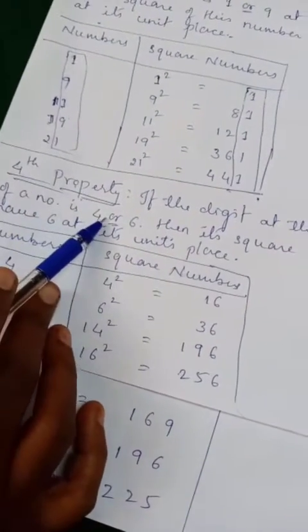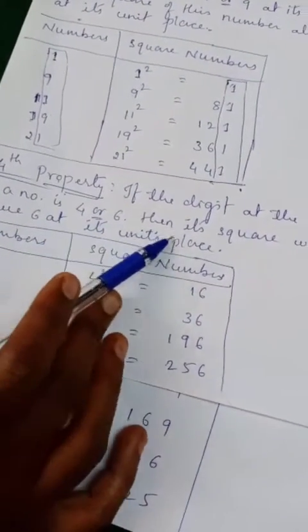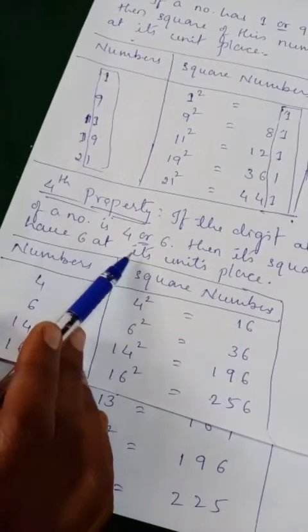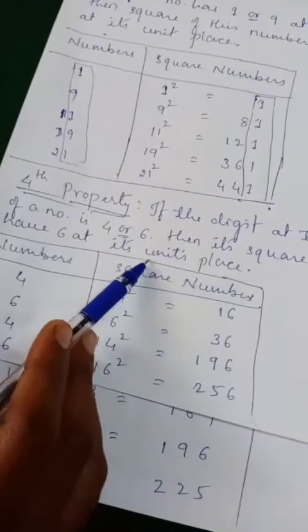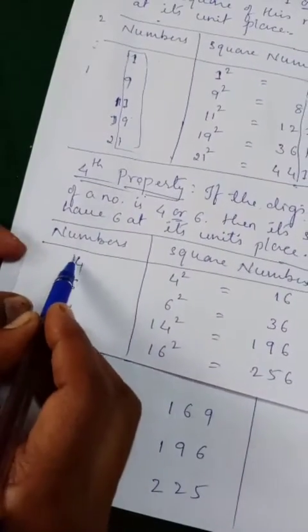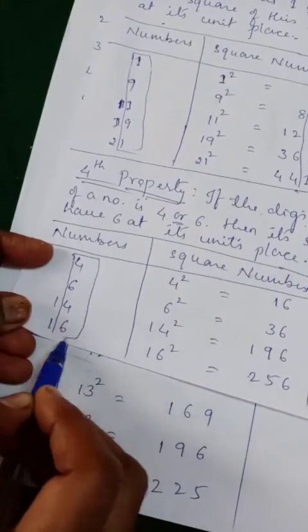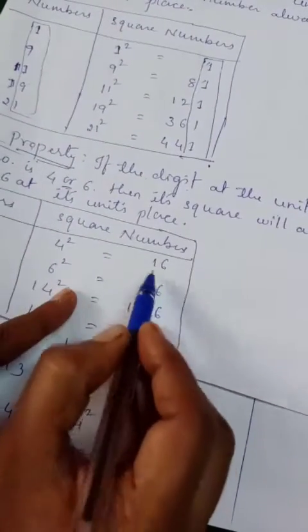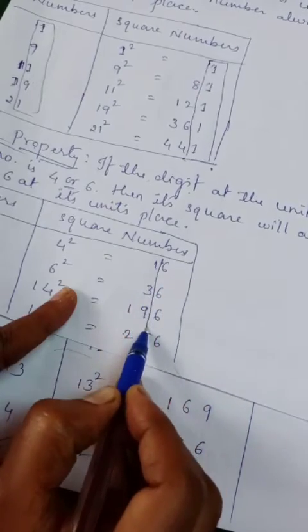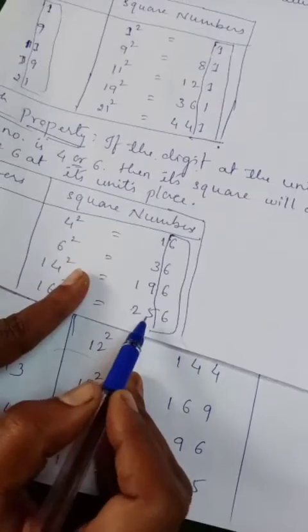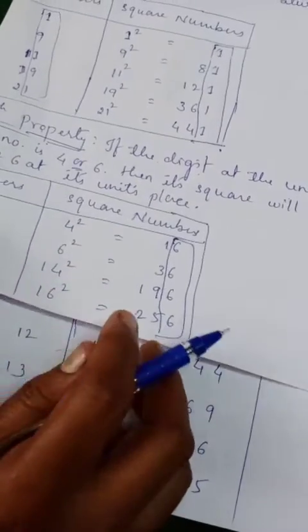of a number is 4 or 6, then its square will always have 6 at its unit place. I repeat, if the digit at the unit place of a number is 4 or 6, then its square will always have 6 at its unit place.